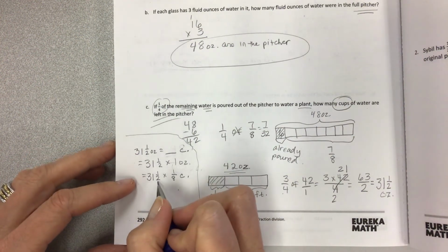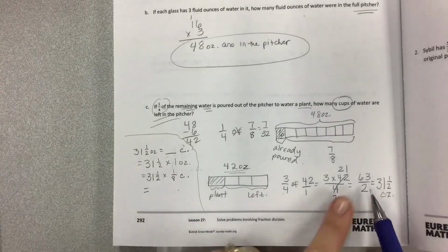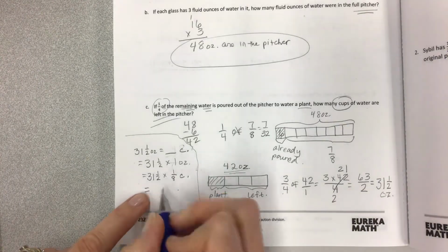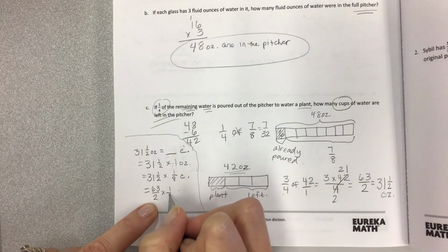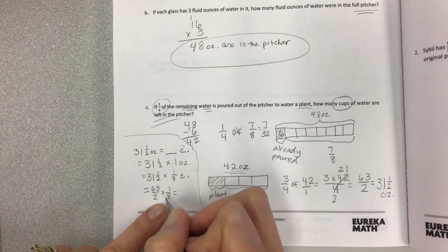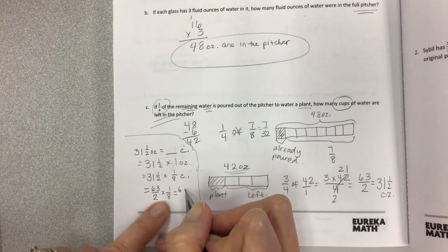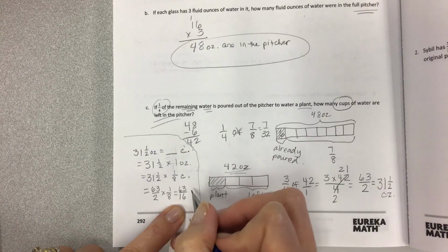So we know what our improper fraction was for this, so I'm going to put it back, 63 halves times 1/8, and that's going to give us, I'm not going to cross cancel because 63 is an odd number, 63 over 16.